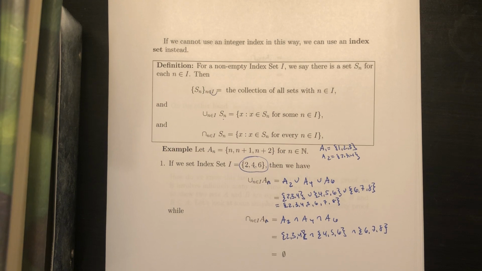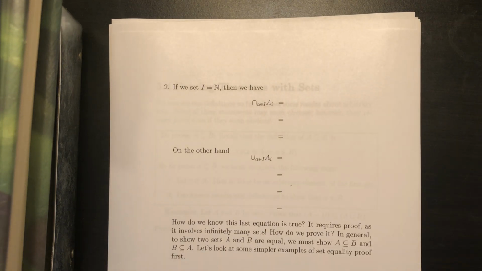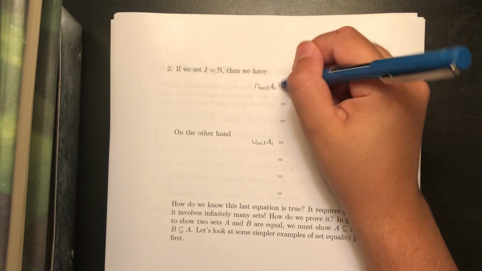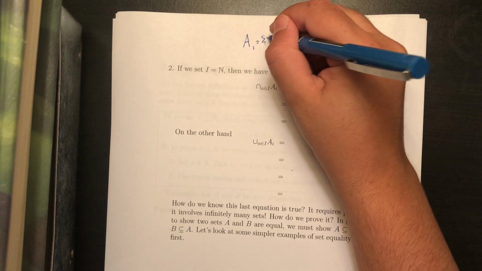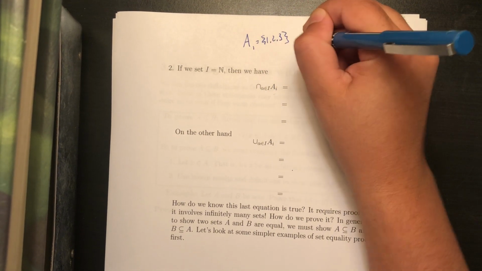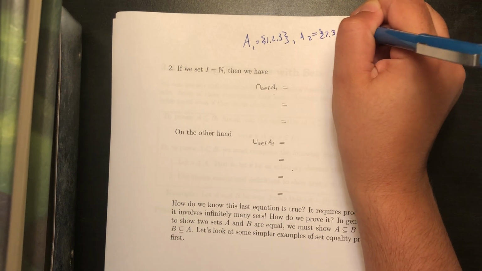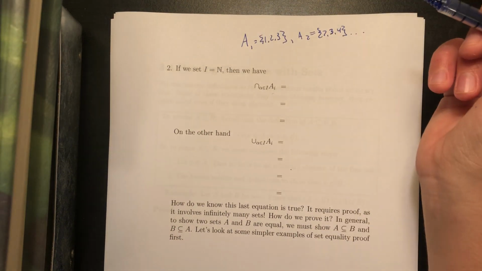So again, we've only looked at finitely many sets, but we can extend this idea to look at unioning together or intersecting together infinitely many sets. So let's do an example where we're using the same Ai sets as before. So A1 is the set 1, 2, 3. A2 is the set 2, 3, 4, etc. But now we're saying our index set is all natural numbers.